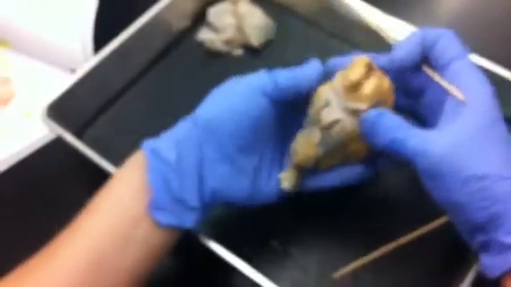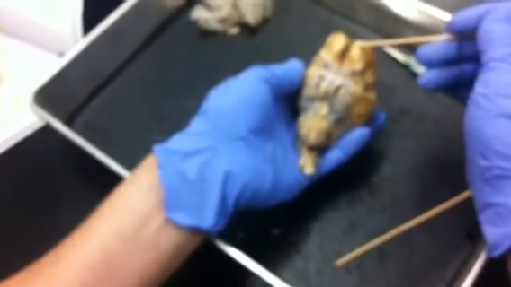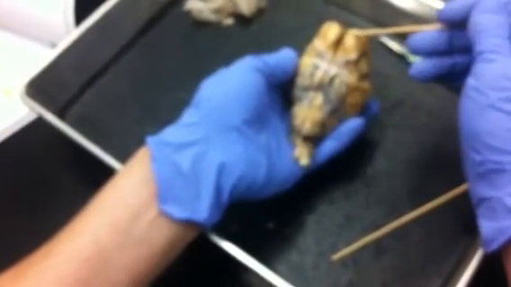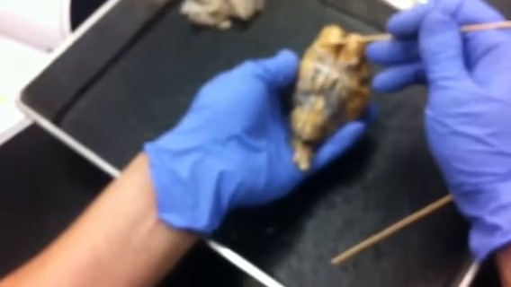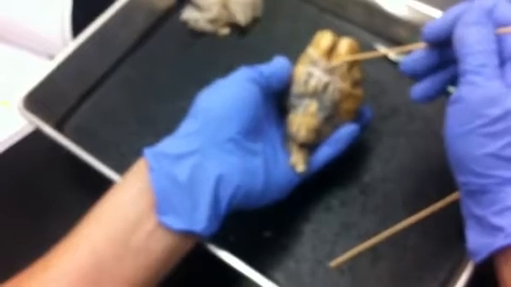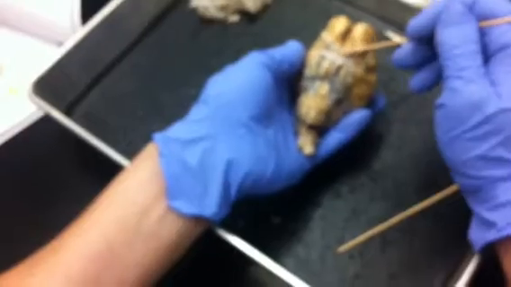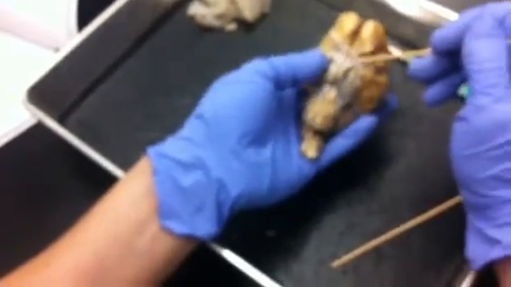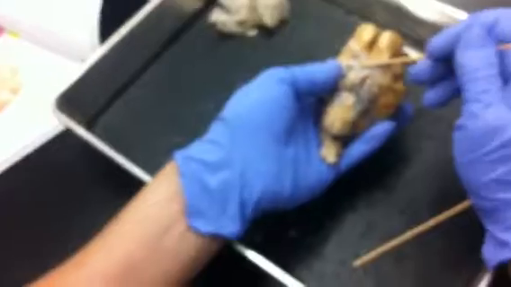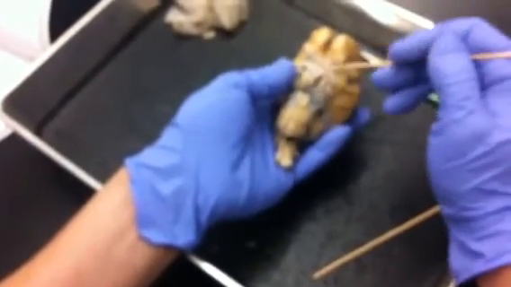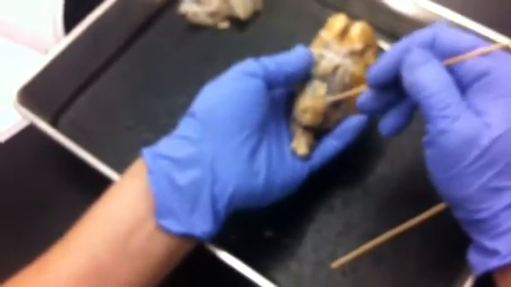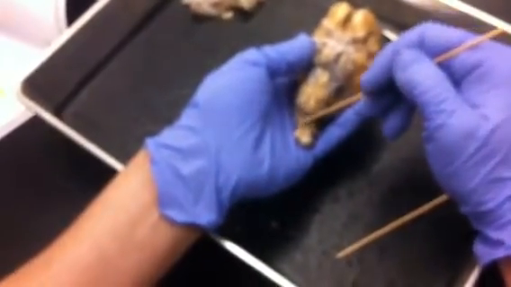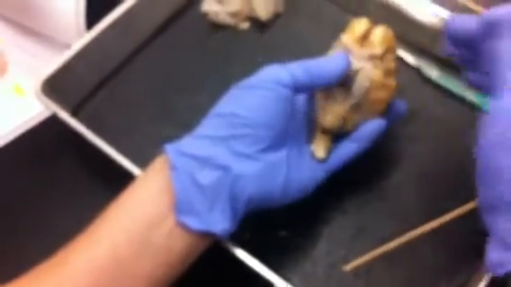Okay. If we flip it over, you've got your olfactory bulbs, the olfactory tracts, optic nerve coming from your eyes, where it crosses, optic chiasm, continues into the optic tract down there, pituitary gland, pons, medulla, spinal cord. Okay, if we open it up.